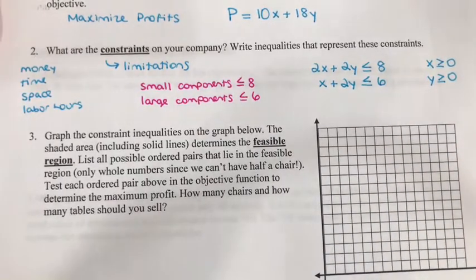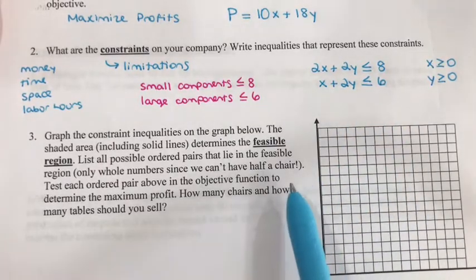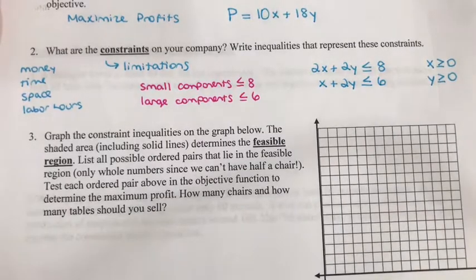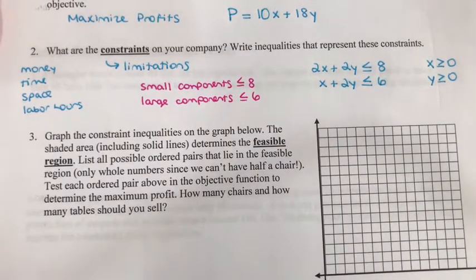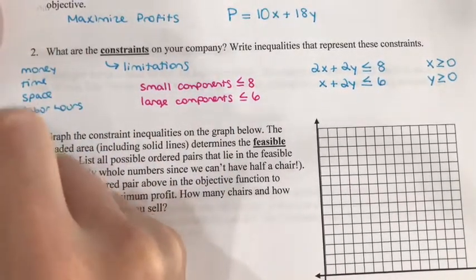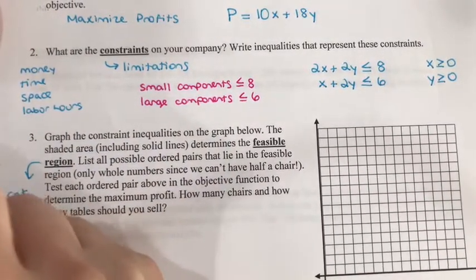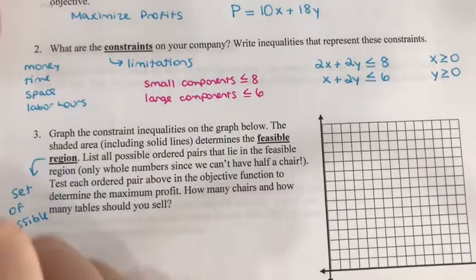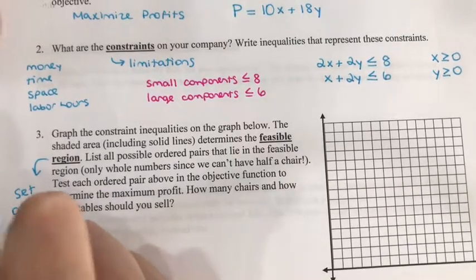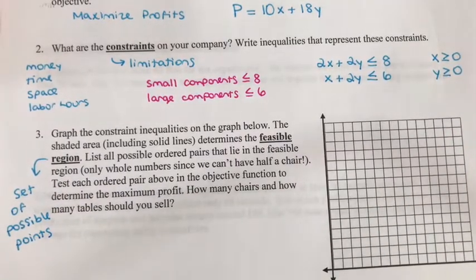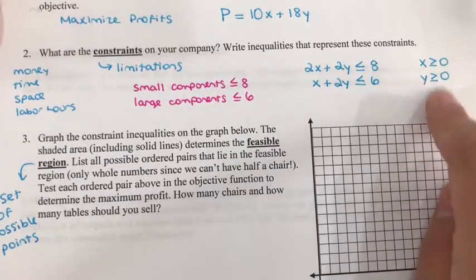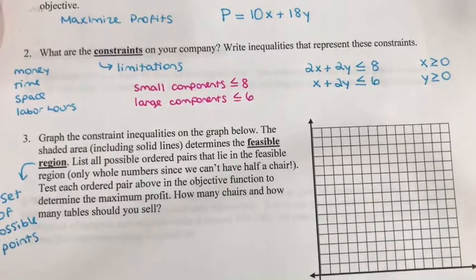Okay? Now, we need to graph these inequalities, and that's going to help us determine the feasible region. So the feasible region is the set of all possible points that we can have in a problem. Okay, so let's go ahead and graph each of our inequalities. Now I'm going to start with those two, grabbing my straight edge.